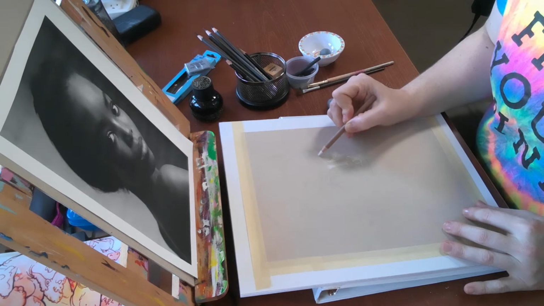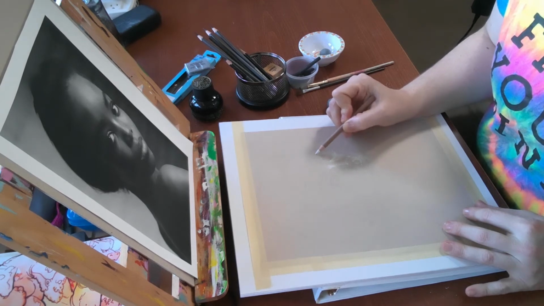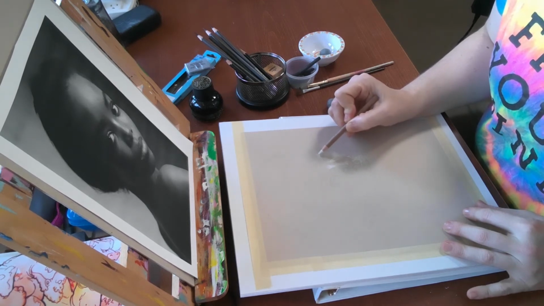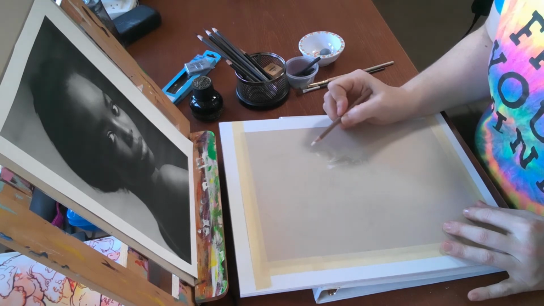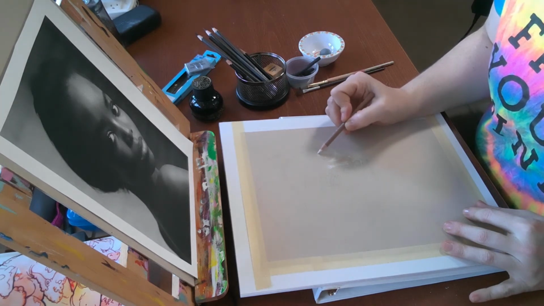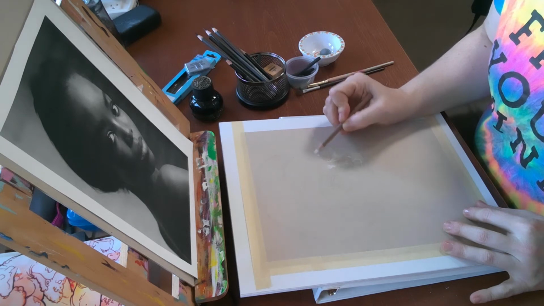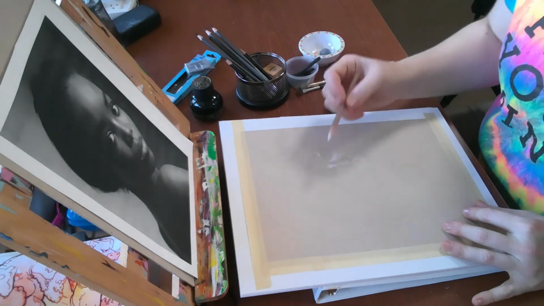All right, moving back to the eye. She's got this little reflection right here of light for the upper eyelid. There, just a little bit.